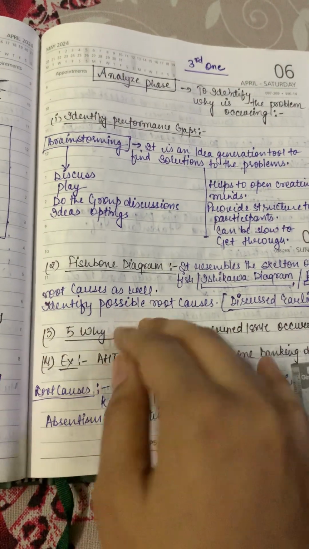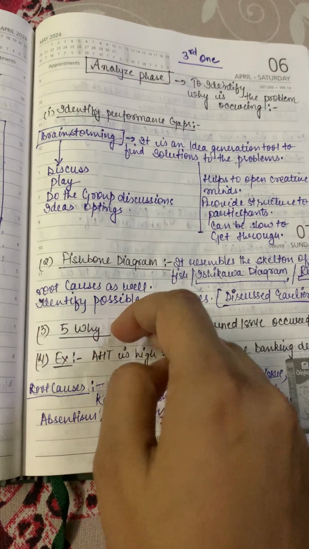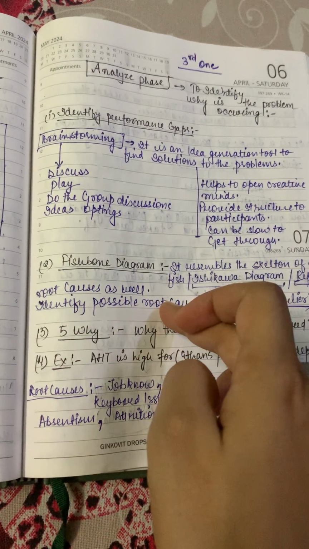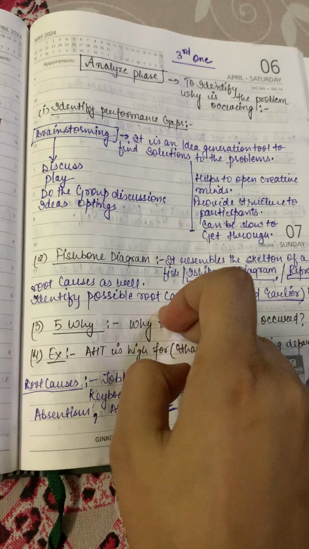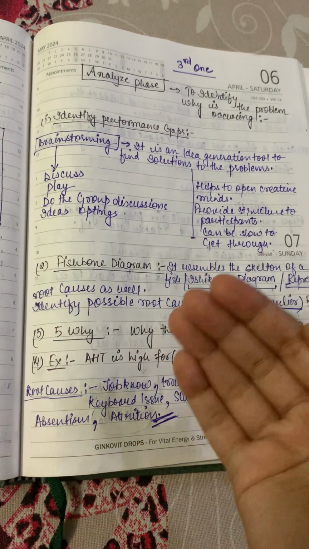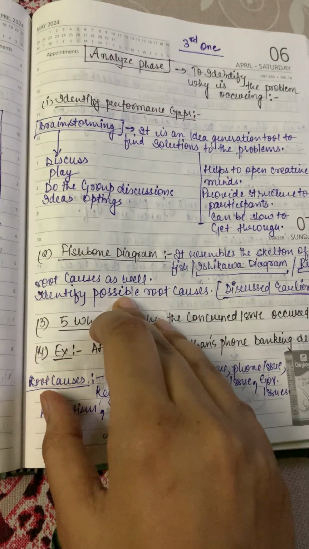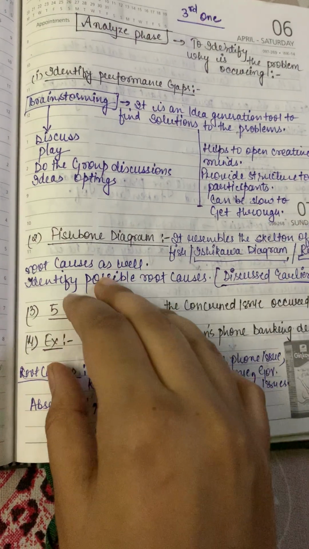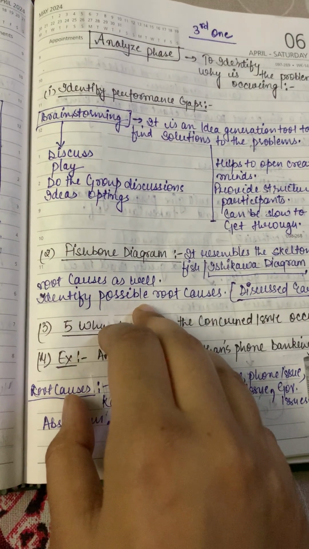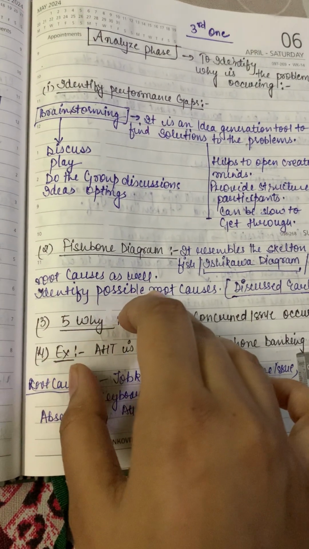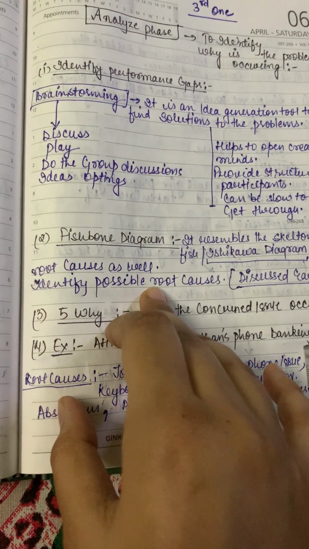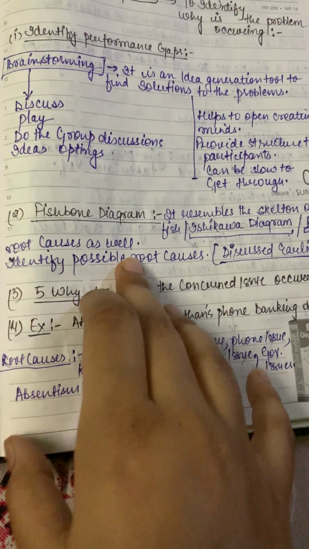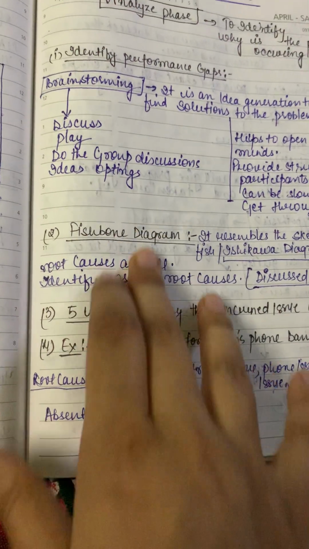For example, I'm taking the example of Ethan's IMF bank, which is there for our case study. It is getting the issue of higher AHT. There can be a number of possible causes why the AHT is high. It can be a skill issue, will issue, training issue, or because of a resource crunch. So all these things must be there.